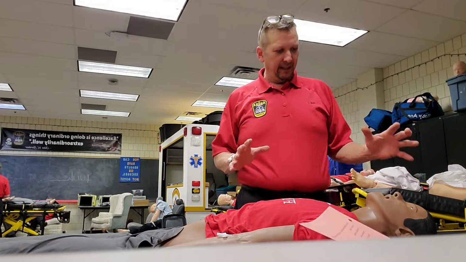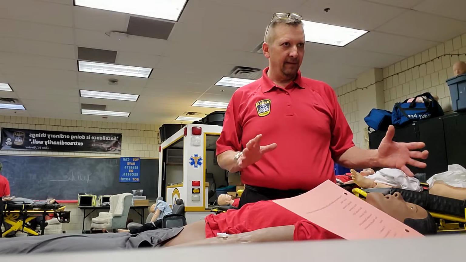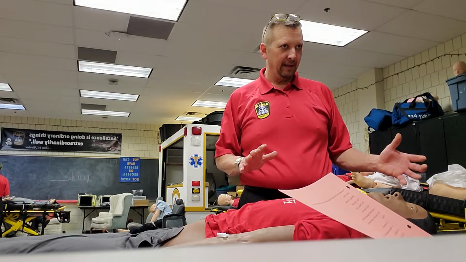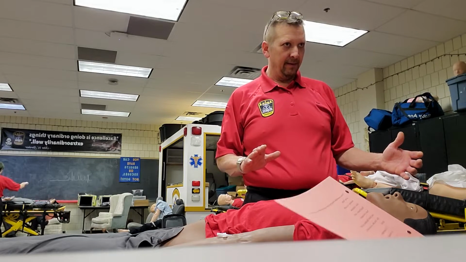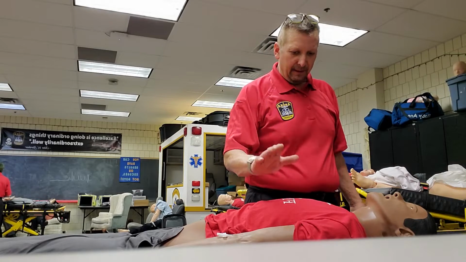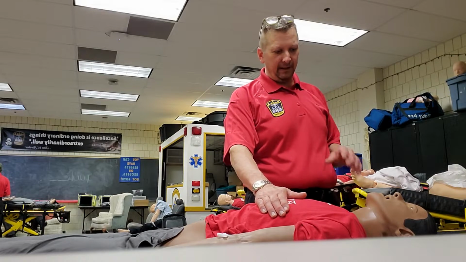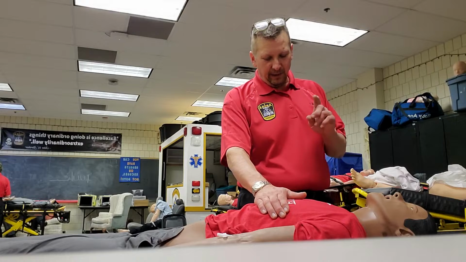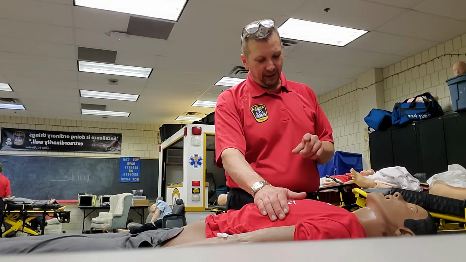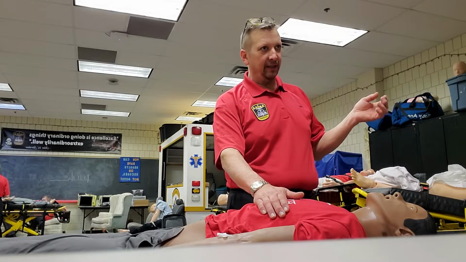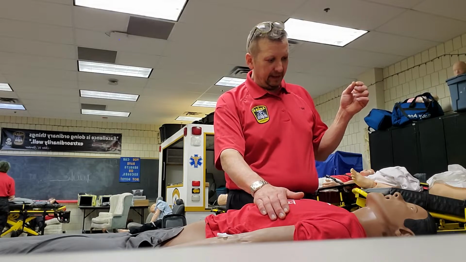What do I see? Do I see any major bleeds or anything that needs imminent treatment? You find an obvious open bleeding wound to her chest. Okay, I'm going to cover that immediately. I'm going to have my partner address that with an occlusive dressing. I'm going to request additional ALS service.